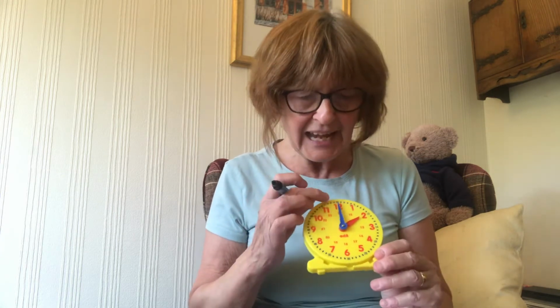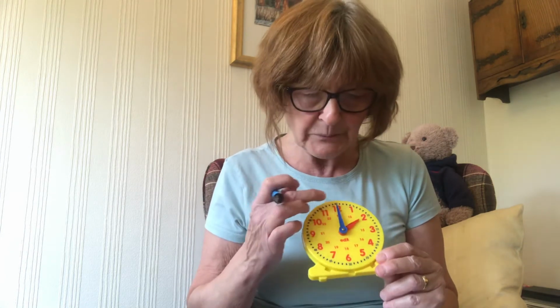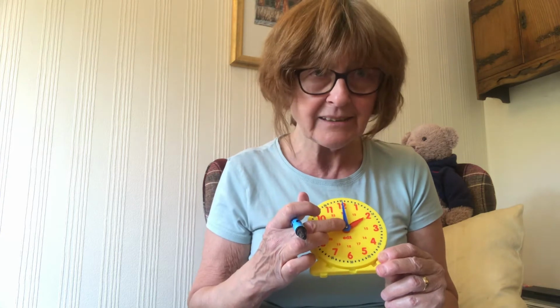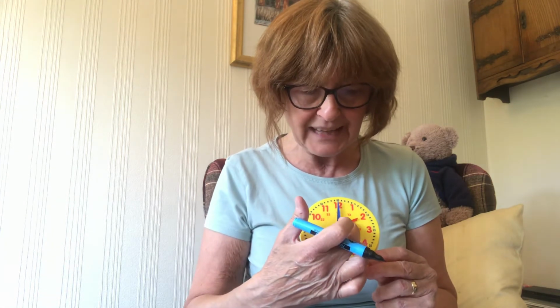All right, now you sit, watch and listen. This week we are thinking about telling the time. When we tell the time, we think about turns, because the hands on the clock turn to tell us the time. Last week we were talking about the minute hand and the hour hand.